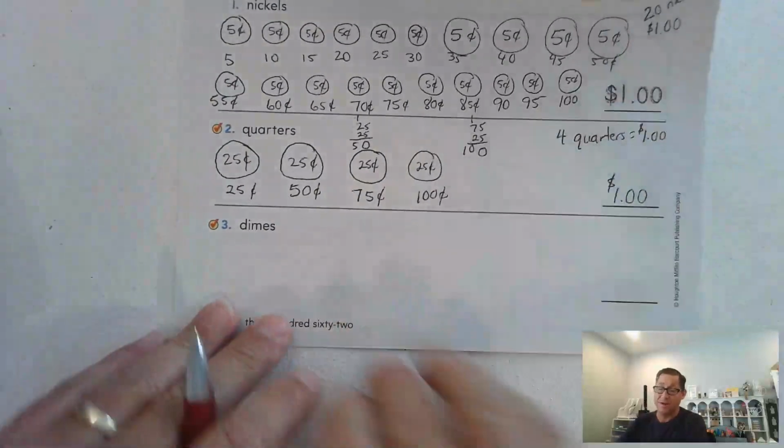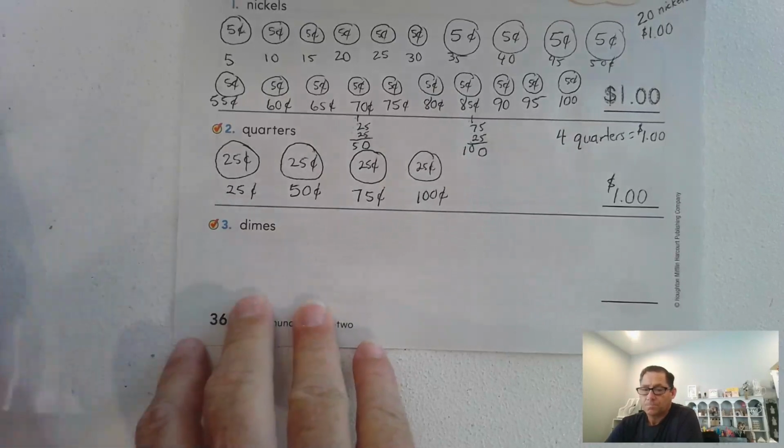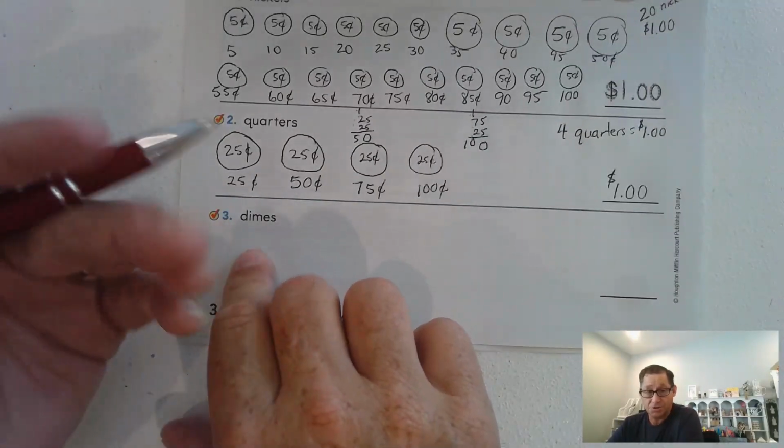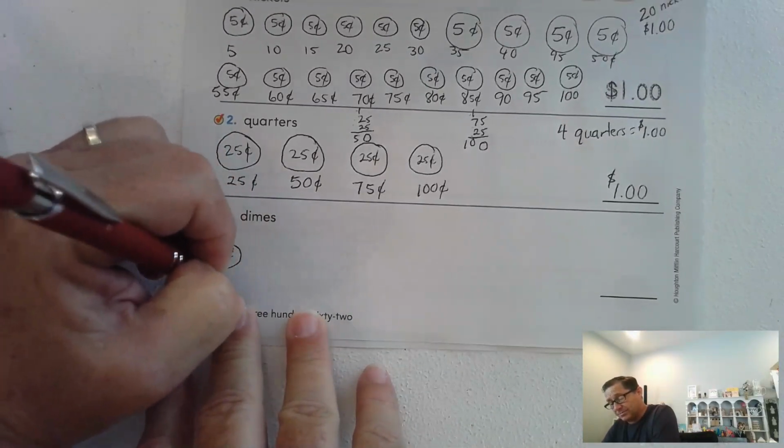And dimes. Now you may have a good idea what the dimes would be. We know how many tens it takes to equal 100, or at least we should. So you should have a good idea how many tens we'll need. So 10.